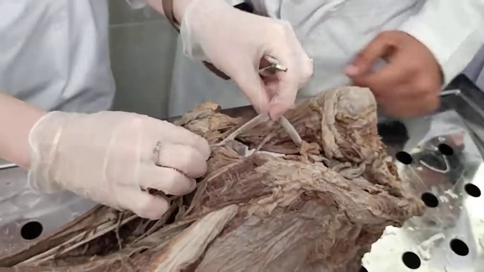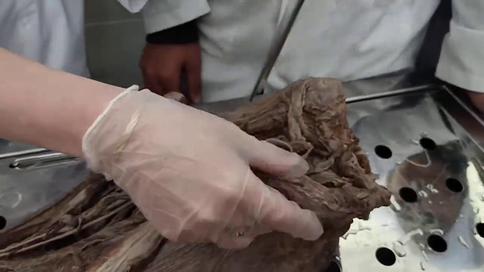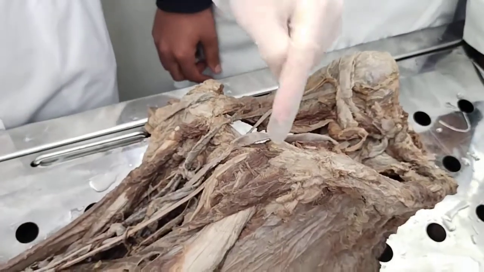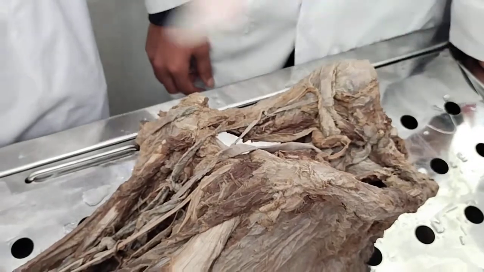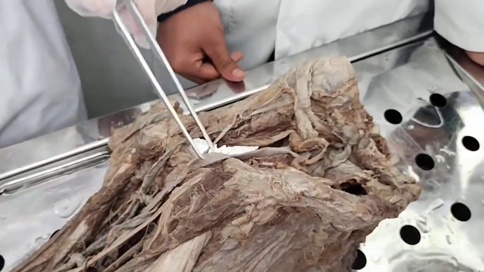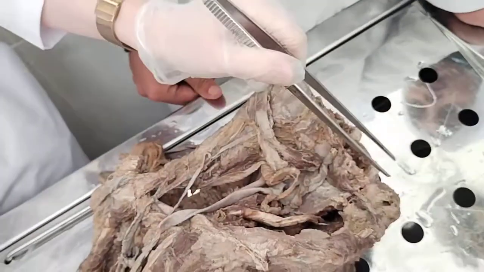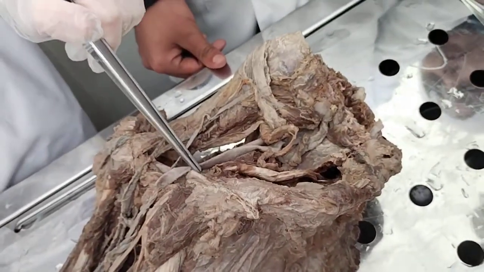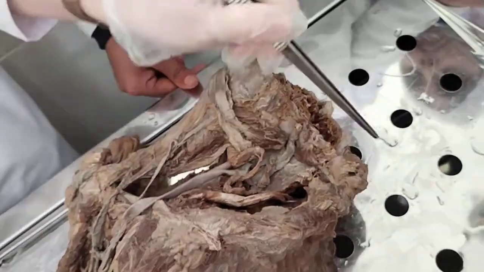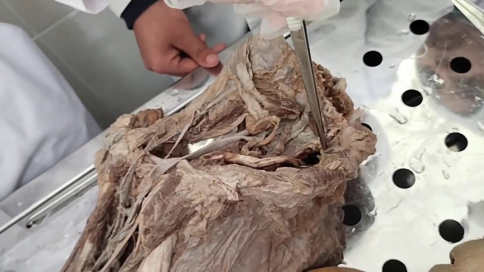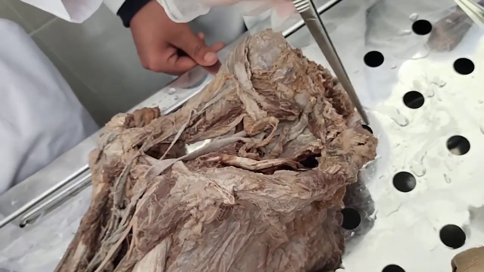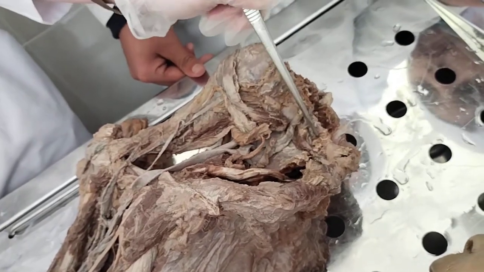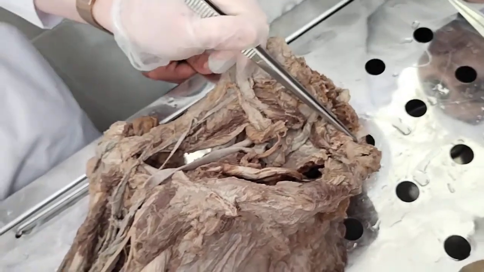The other artery, which arises at the same level with superficial epigastric artery, is superficial circumflex iliac artery. Here we cannot see it, but it goes parallel to the iliac crest. It forms anastomosis with deep circumflex iliac artery. That is a branch of external iliac artery, and after it reaches posterior superior iliac spine, it also forms anastomosis with lateral sacral artery and iliolumbar artery.